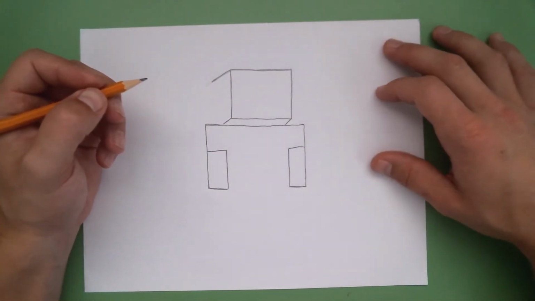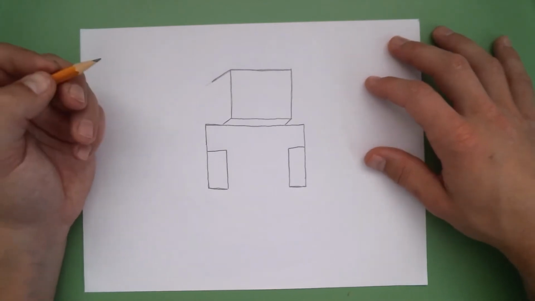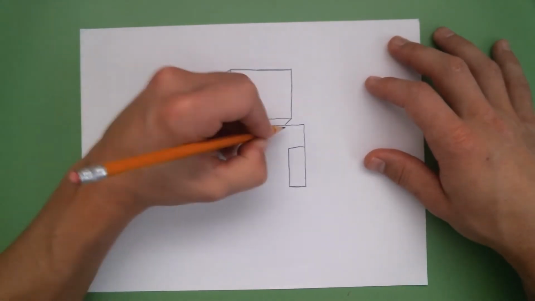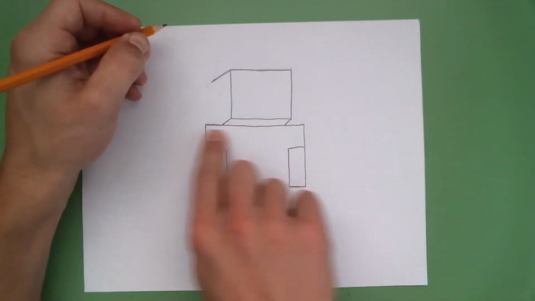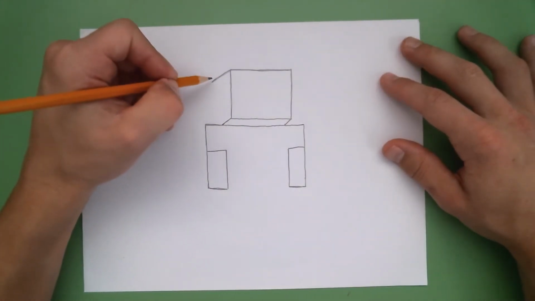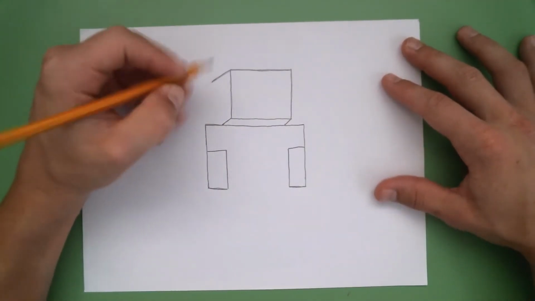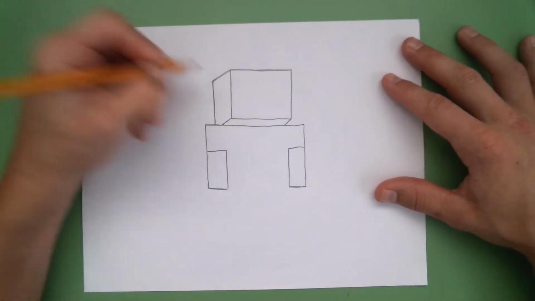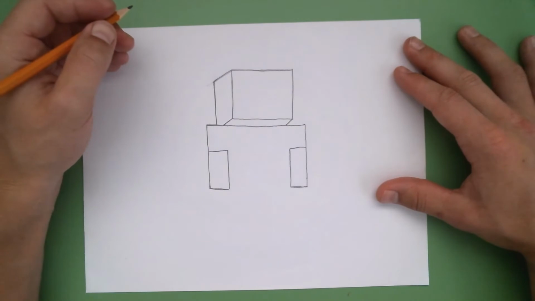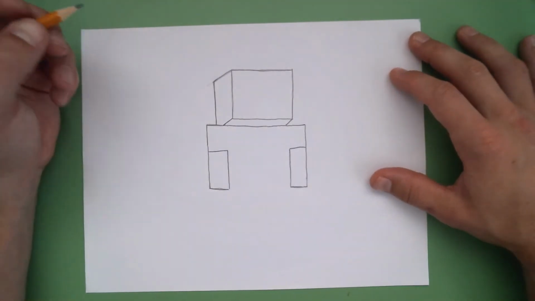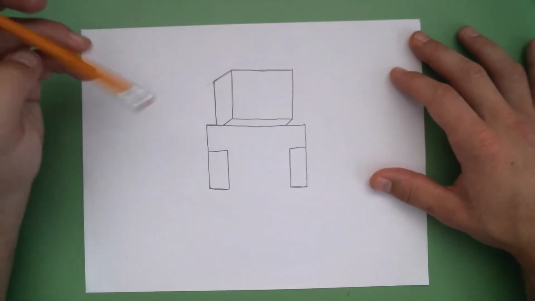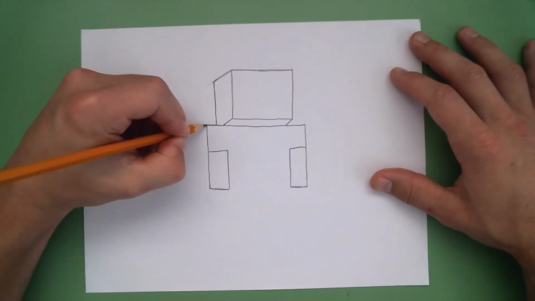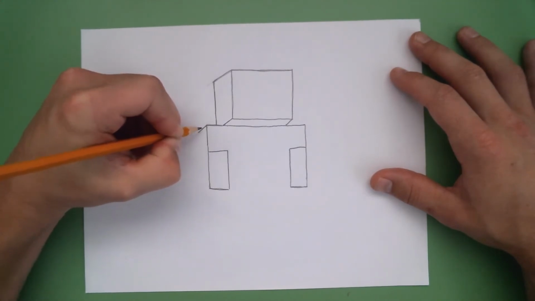Okay. Now, just to make sure these lines are finished to the top of his shoulders, and then we're just going to finish his head straight down here. Okay, so just a nice straight line down. And now to make his shoulder look kind of 3D, we're going to do another diagonal line here, short, down like that.